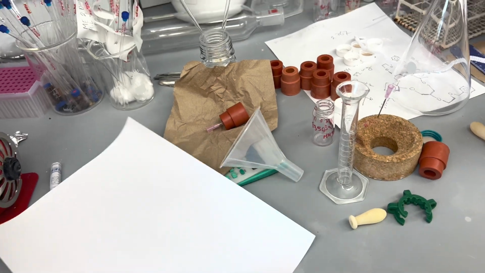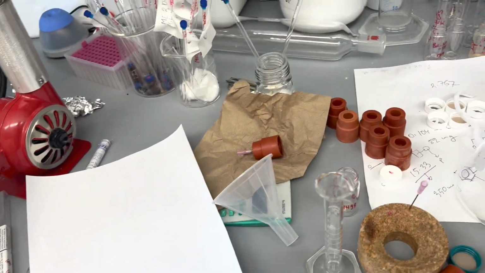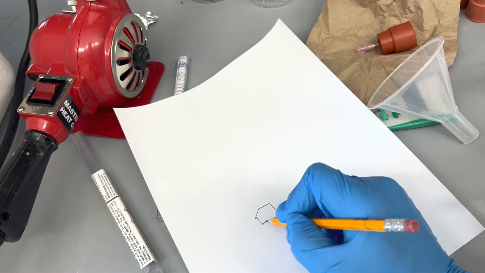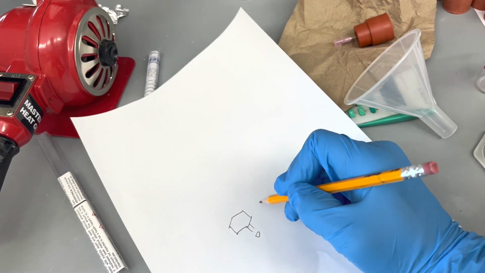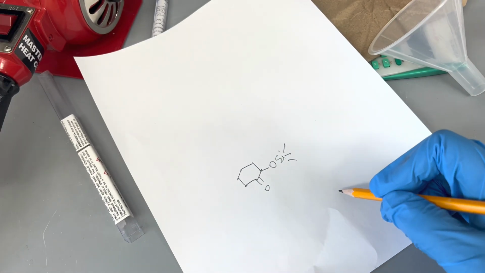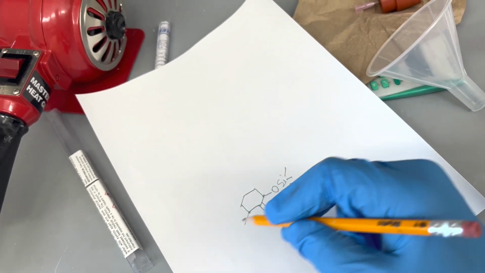So up to this, whatever I did, I got at least this part. Now it should be this trimethylsiloxy compound, whatever I have, doesn't matter.